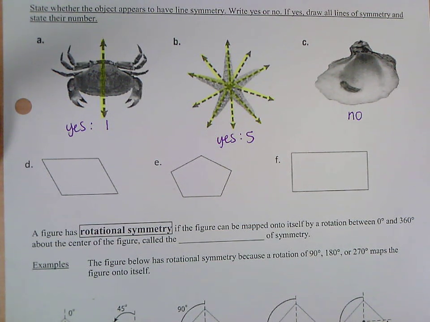It would not go through diagonally, for the same reason as this one, because if it went through diagonally, these two sides would have to be congruent to each other, and these two would have to be congruent to each other, which is not true in a rectangle. For a square, that would work. So only vertically and horizontally through the middle works for a rectangle. Thank you to those of you that came up to draw those.